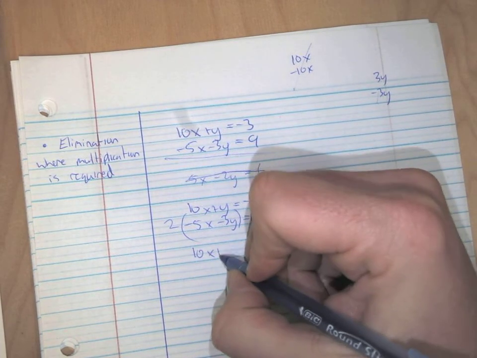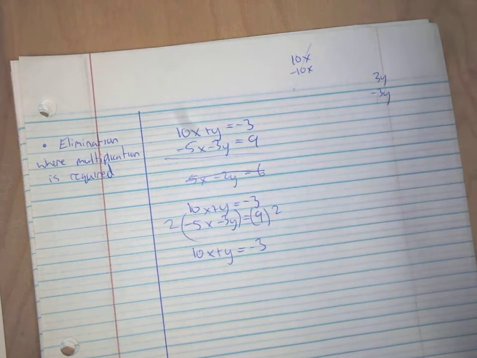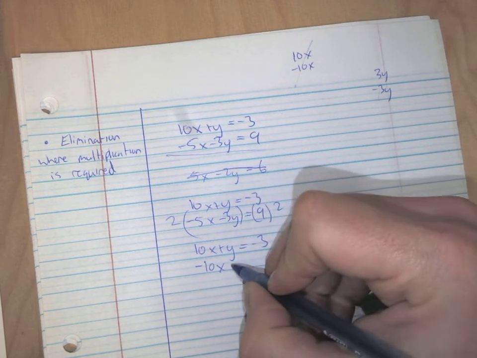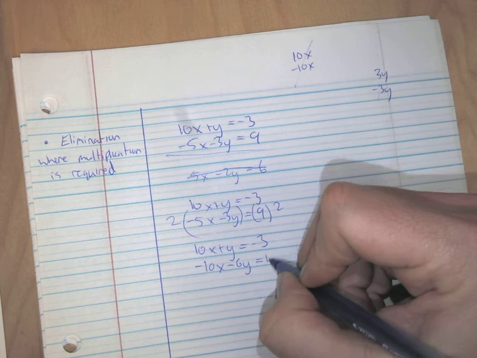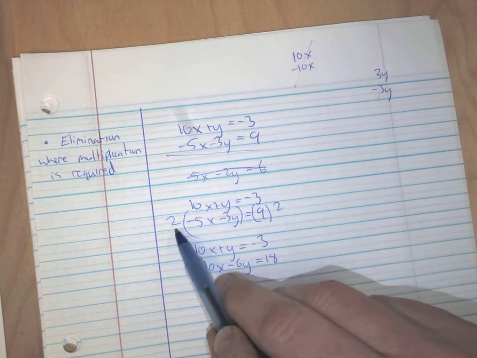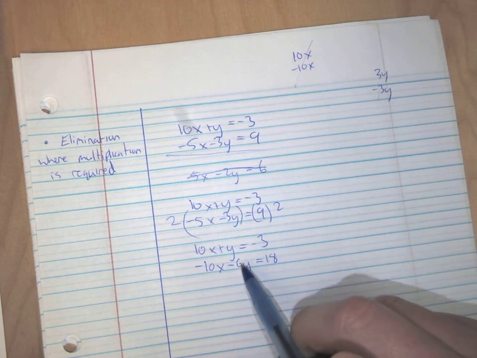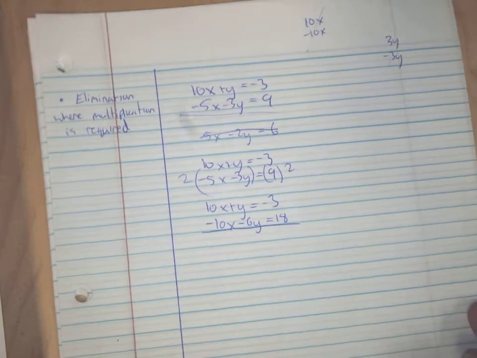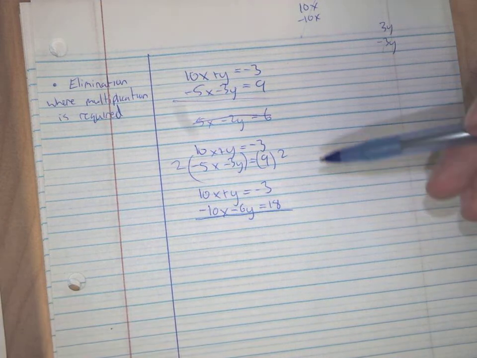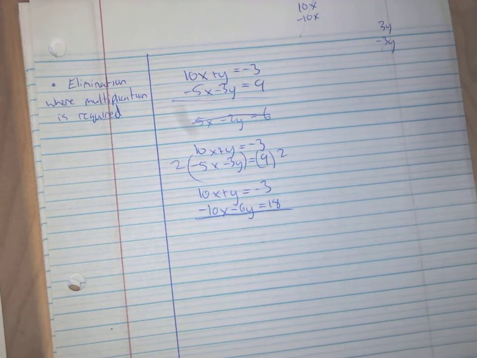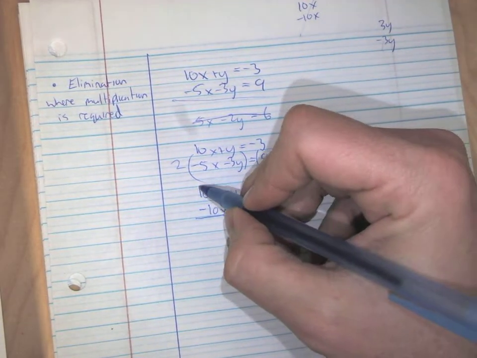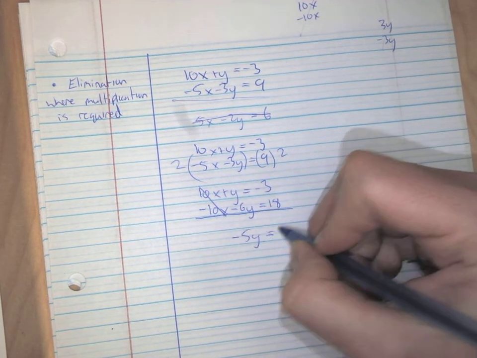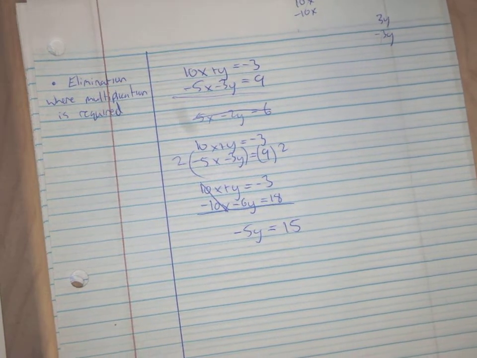So our first equation hasn't changed yet. But now my second equation is going to be negative 10x minus 6y equals 18, because I have to distribute. So 2 times negative 5 is negative 10, 2 times negative 3 is negative 6, 2 times 9 is 18. With just a quick move here, I've now forced it into something that's going to eliminate. So now when I add these together, these go away. I get, for the y's, negative 5y, and then over here I get a 15. Okay, so now it's going to work.